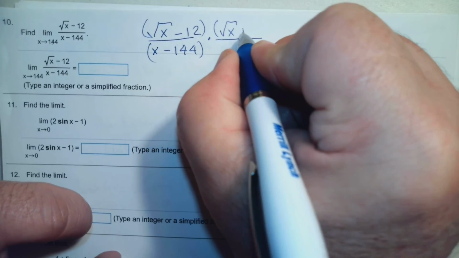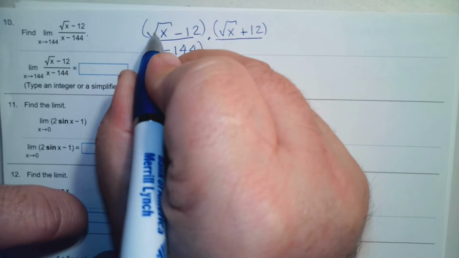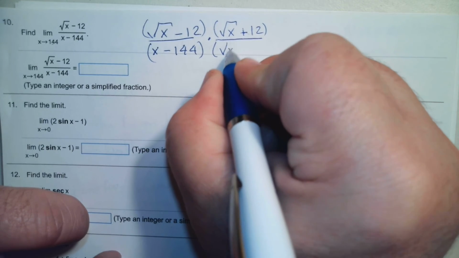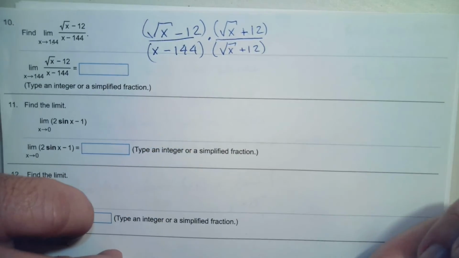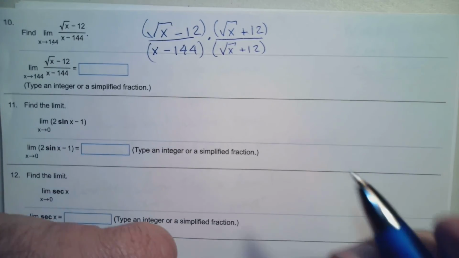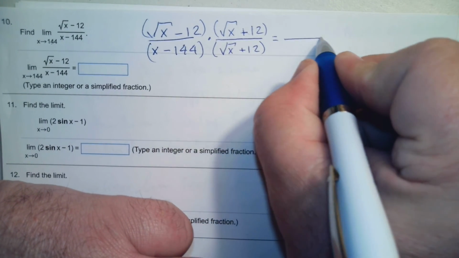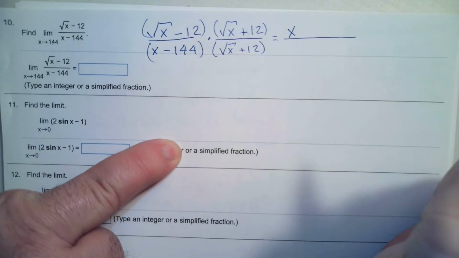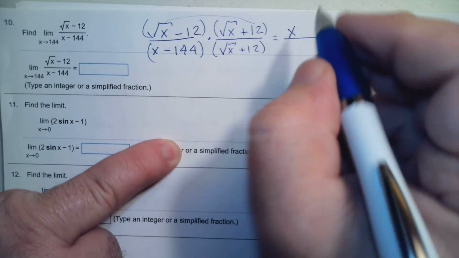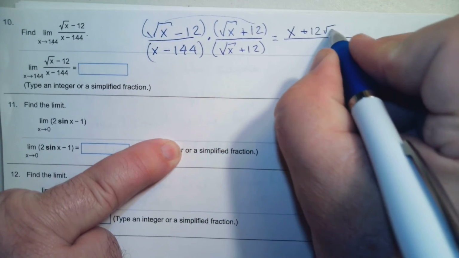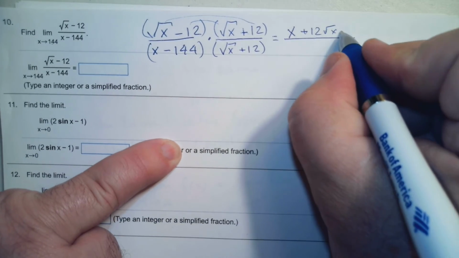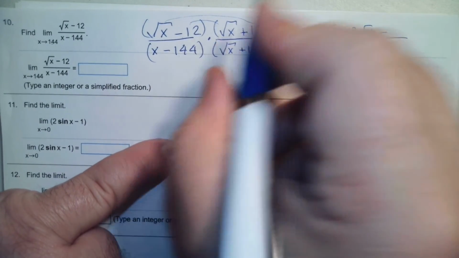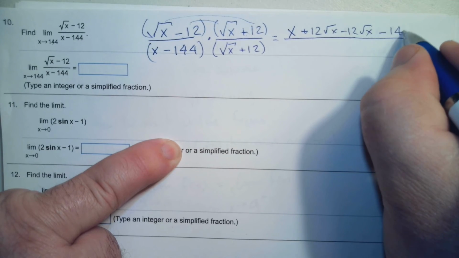The conjugate simply changes the sign between the terms. So it's radical x minus 12 multiplied by radical x plus 12. Do it top and bottom, because we're just multiplying by 1. We're not changing anything, just changing the way it looks. So, radical x times radical x is x, plus 12 radical x, minus 12 radical x. Positive times negative is negative. 12 times 12 is 144.